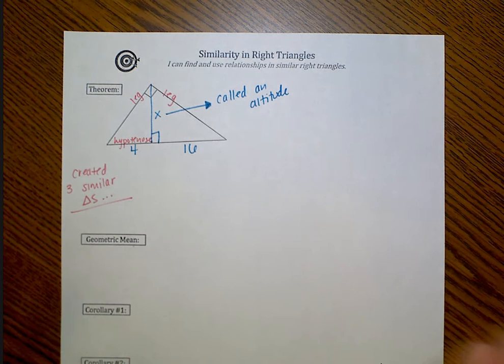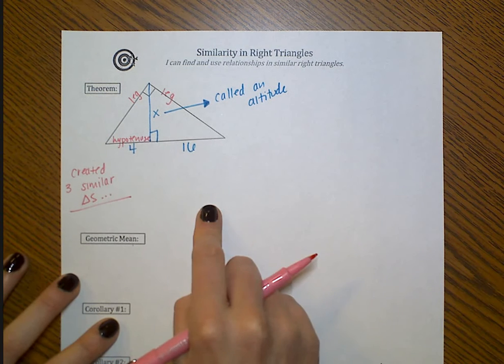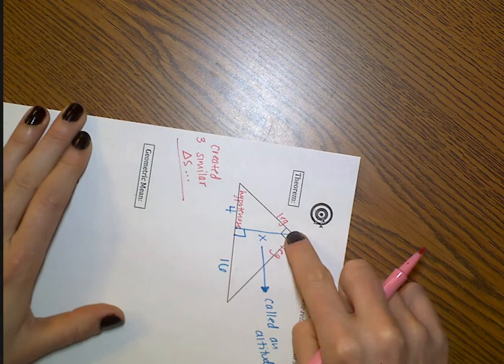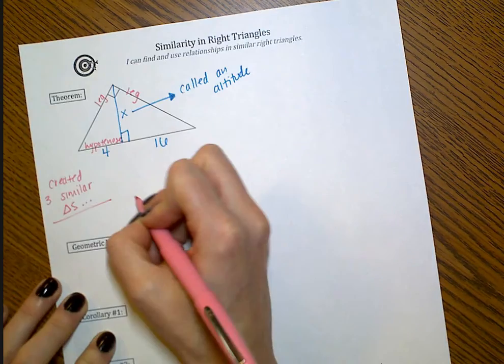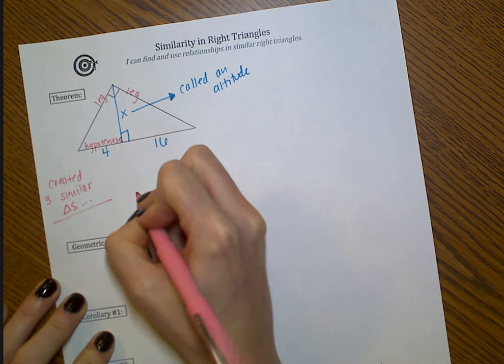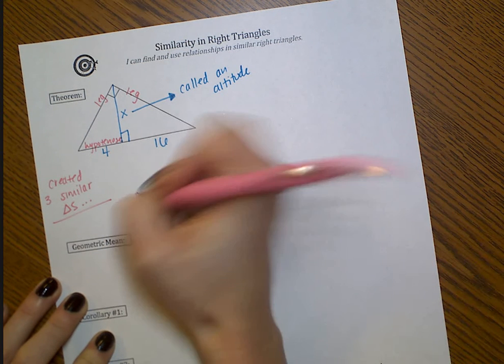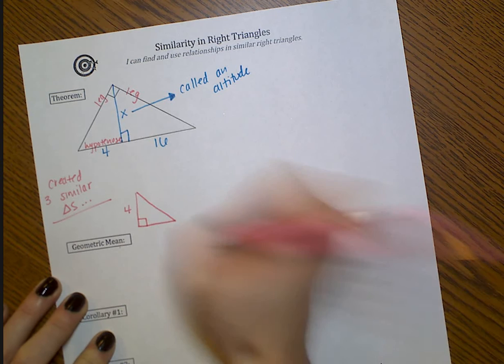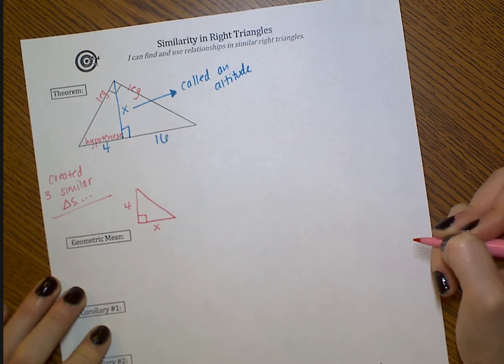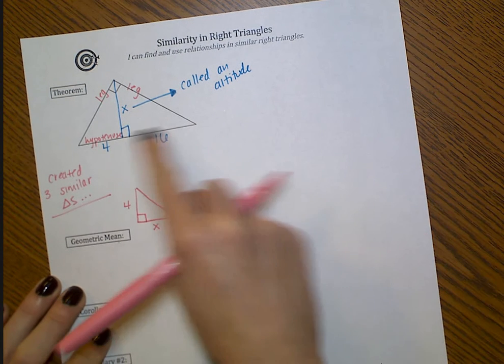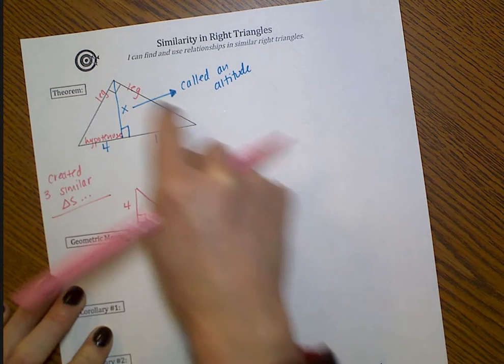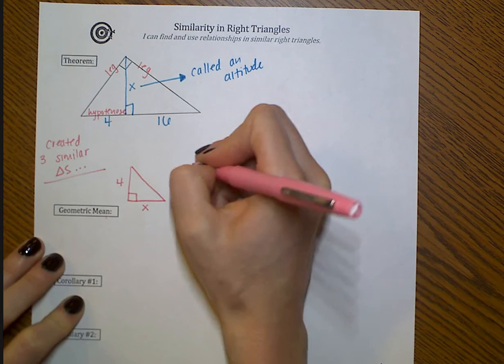If I redrew all of these, the small one is flipped on its side. So if I flip it so all my triangles are going in the same direction, in the small one this leg is 4 and the bottom leg is X. The medium one is sitting in the position I want it to be.